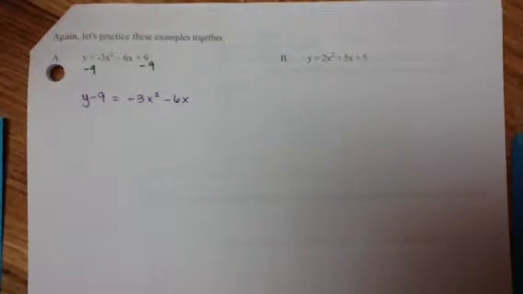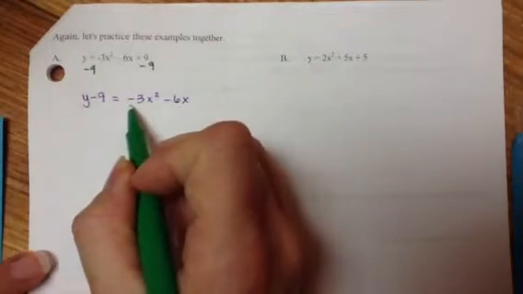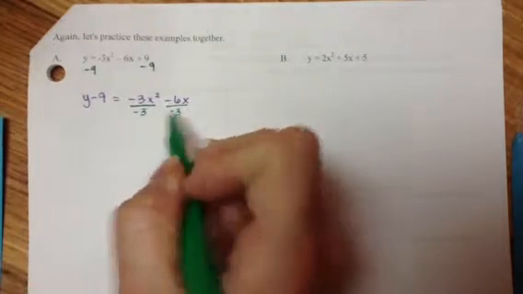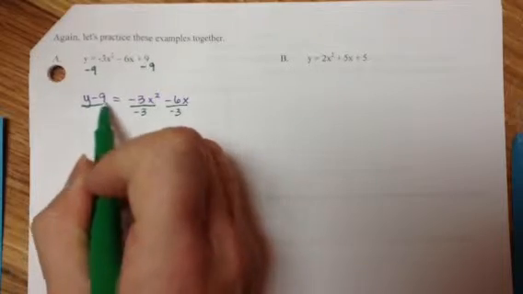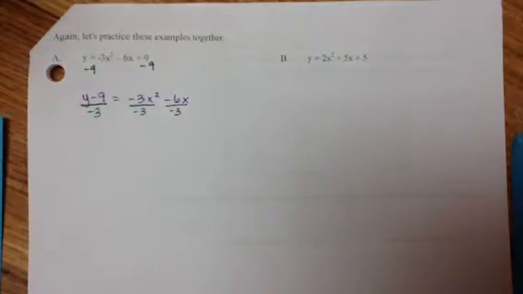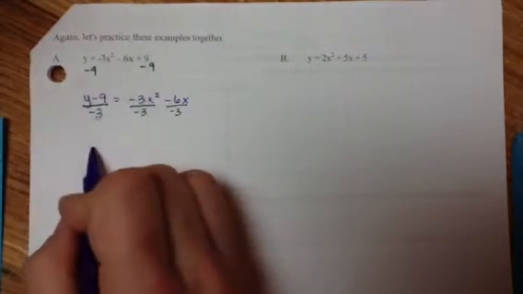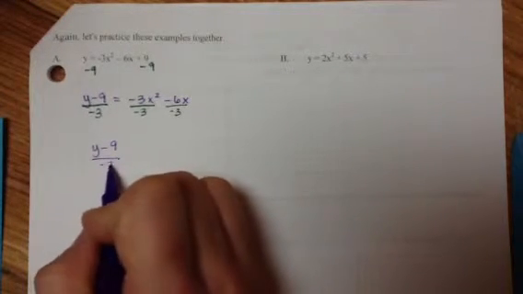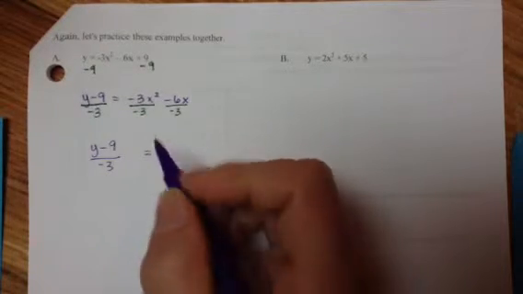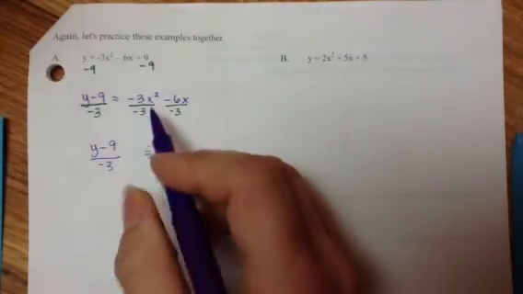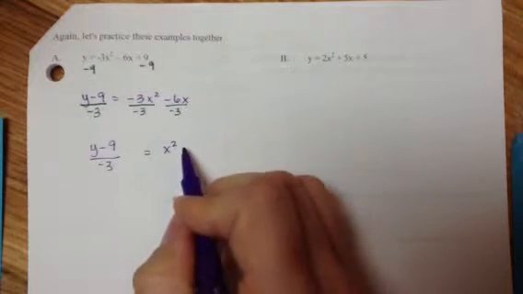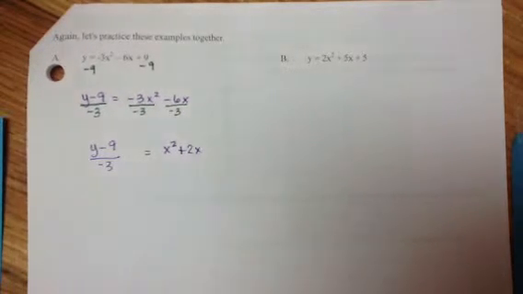Then I have a coefficient on my x squared term, so let's go ahead and divide. Remember, we're dividing each term on the right side by -3, but I'm going to put the whole left side over -3. So now I have y minus 9 all divided by -3 equals -3x squared divided by -3 is x squared, and then -6x divided by -3 is plus 2x.